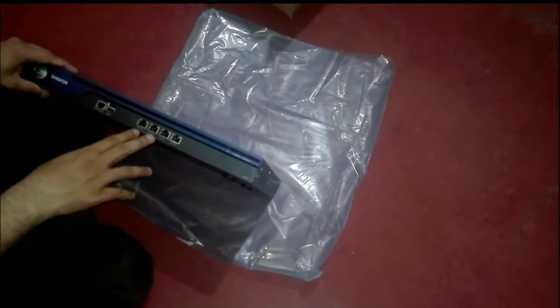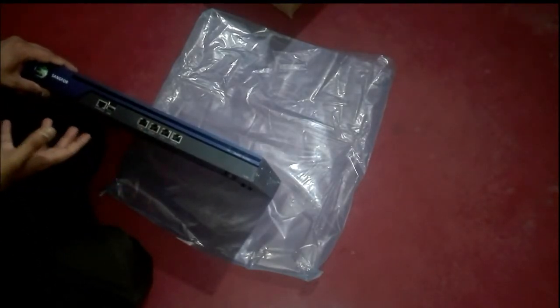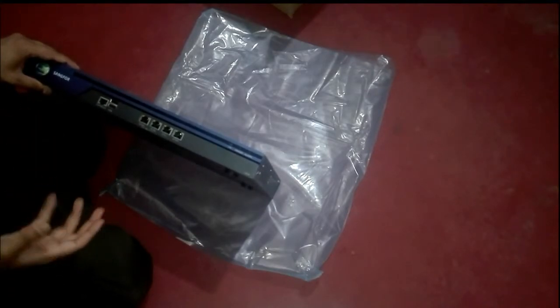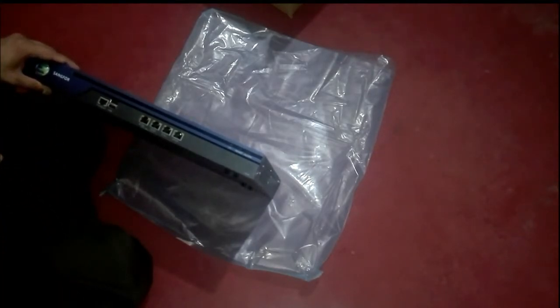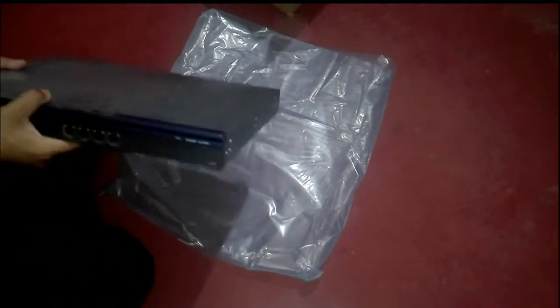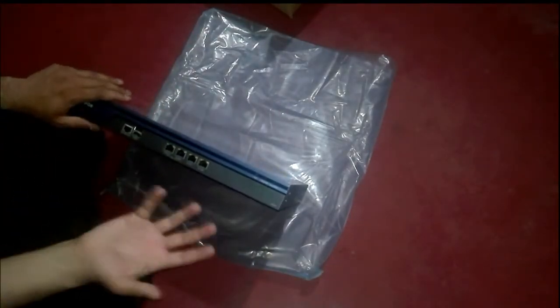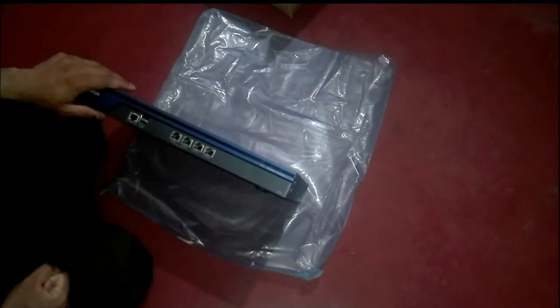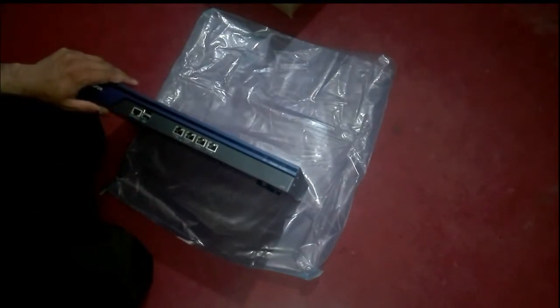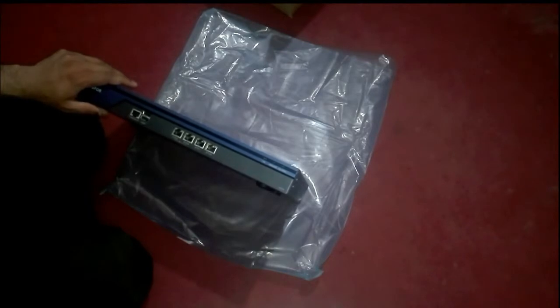Now, in order to deploy this device, we have multiple deployment methods. You could deploy this device in routed mode, bridge mode, single arm mode, or transparent mode.